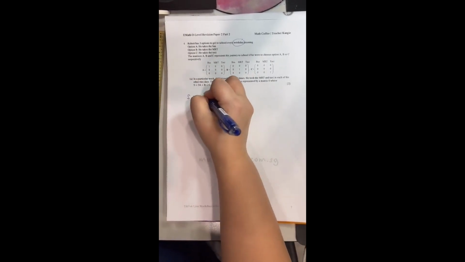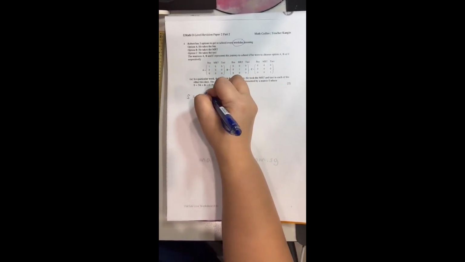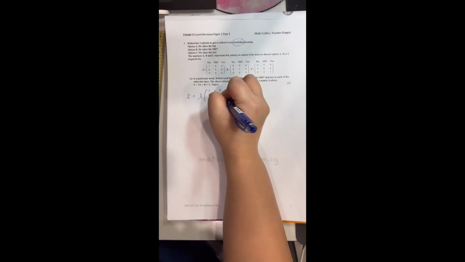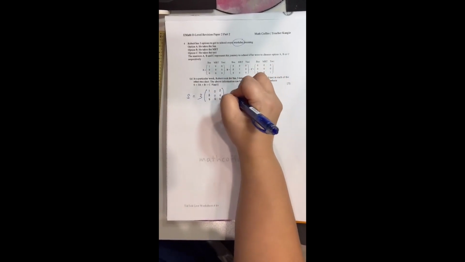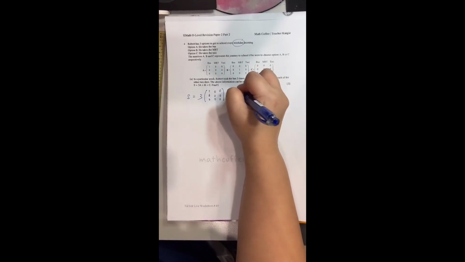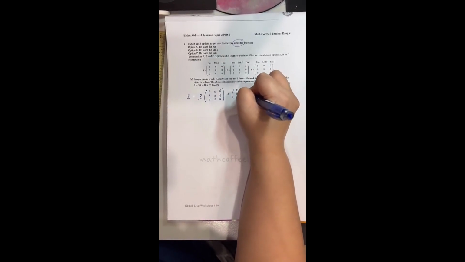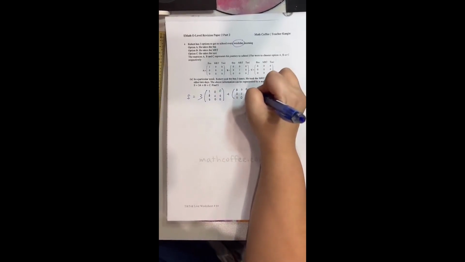So S is equal to 3A, which is 100, 000, 000, plus B, 000, 010, 000, plus C, which is 000, 000, 001.